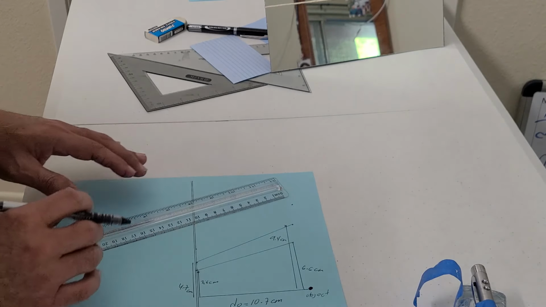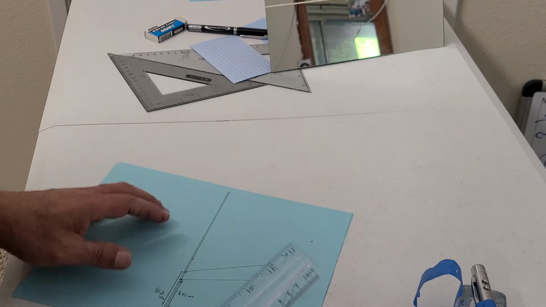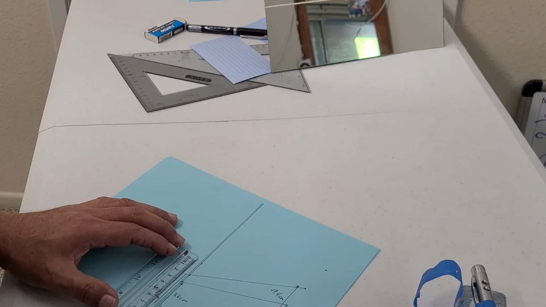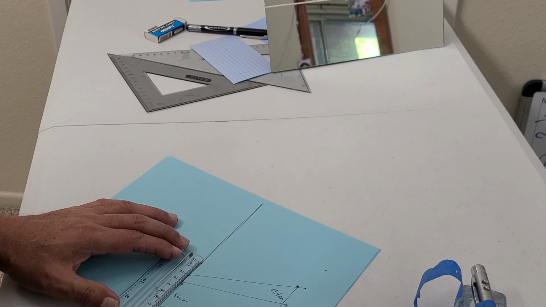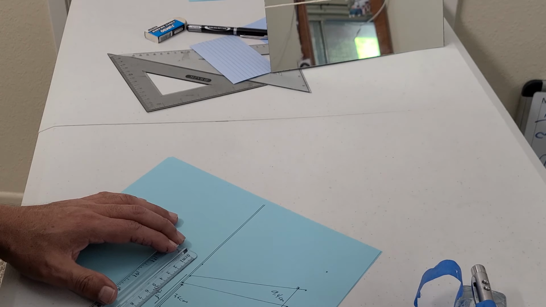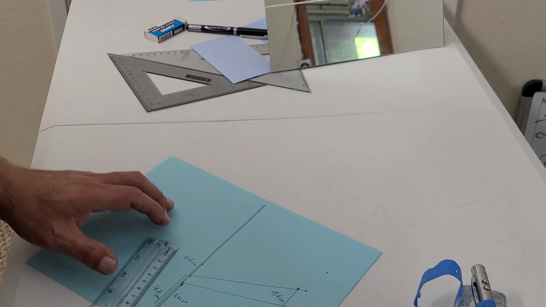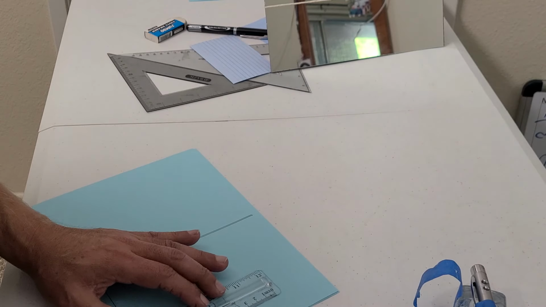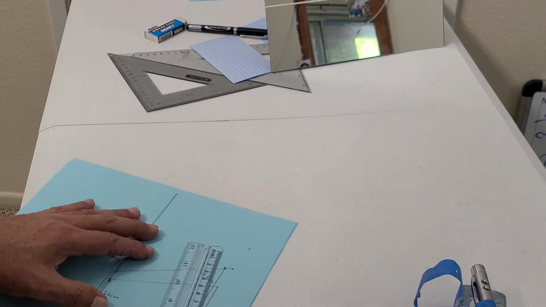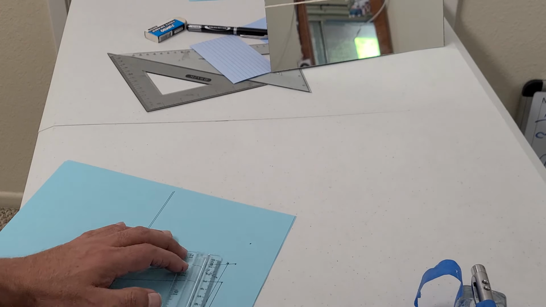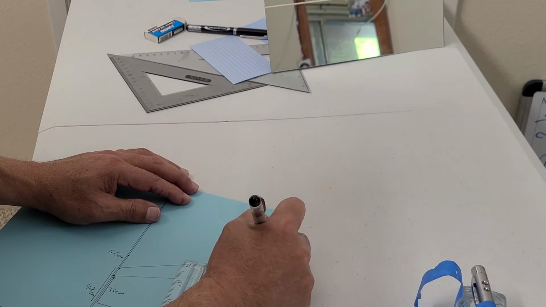We have the dimensions, just rewrite the dimensions on a piece of paper like this one. The last point right here is at a distance from this reference line of more or less 6.6 centimeters again, and the distance for the last point is about 12.8 centimeters.